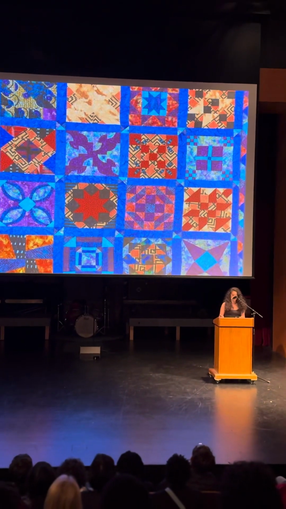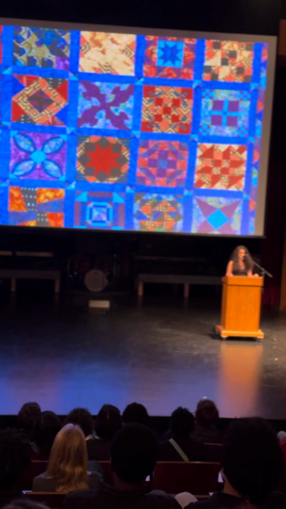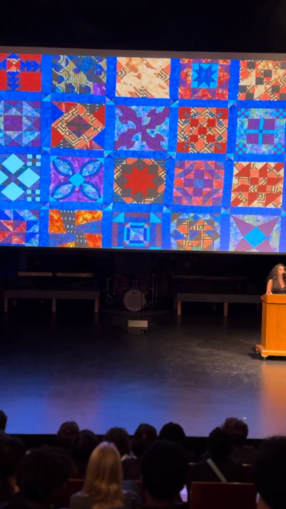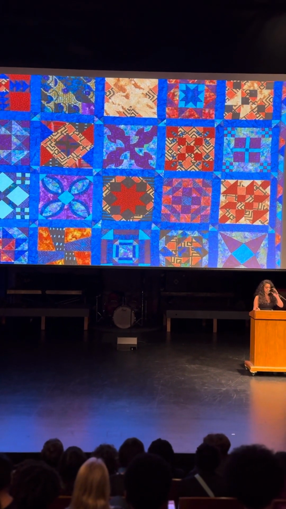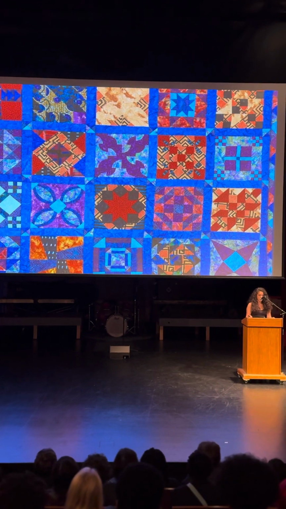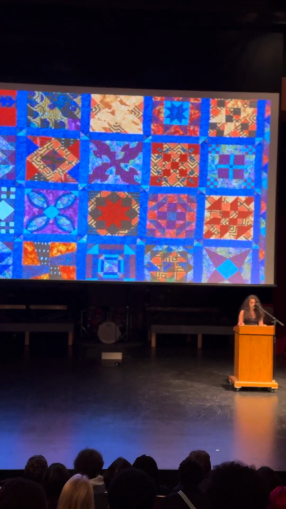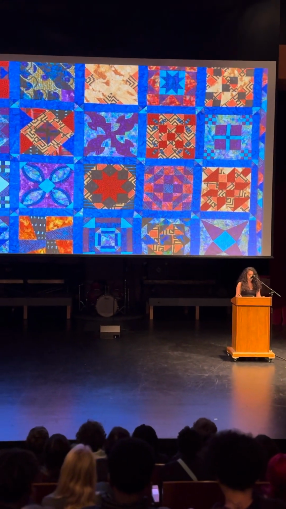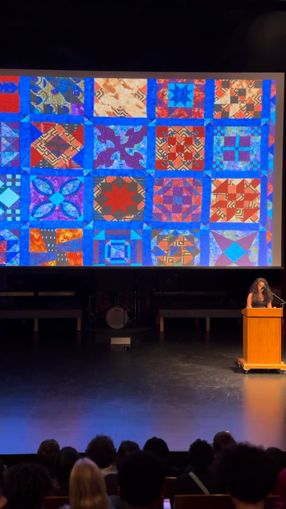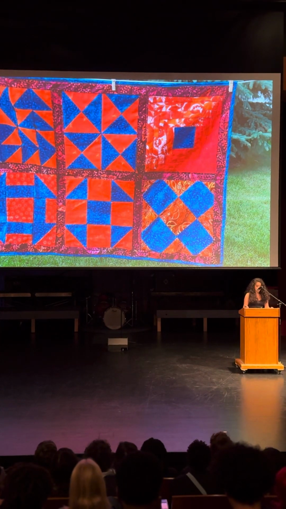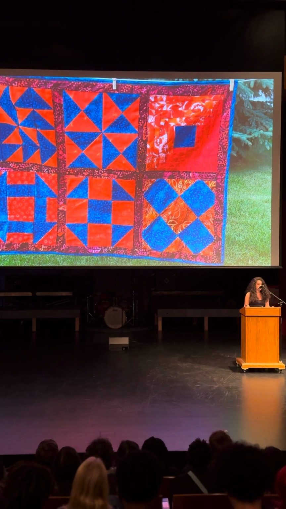So quilts and quilt making is a significant part of African American culture and to the history of slavery in this country. Quilt making originated from Africa and was a tradition that enslaved people brought with them to North America when they were captured and forced to leave their homelands. Quilt patterns passed down folk tales and storytelling across generations.